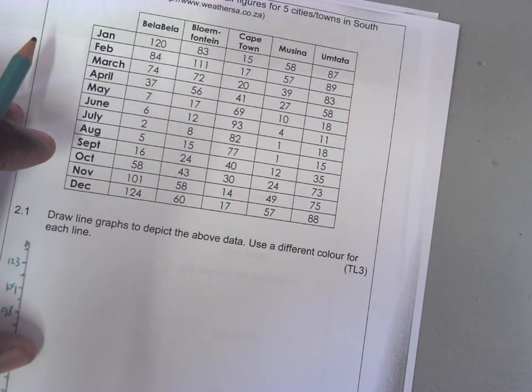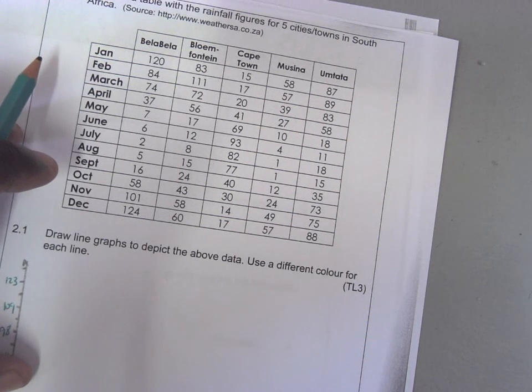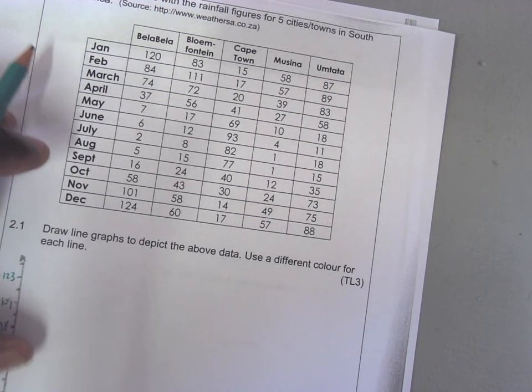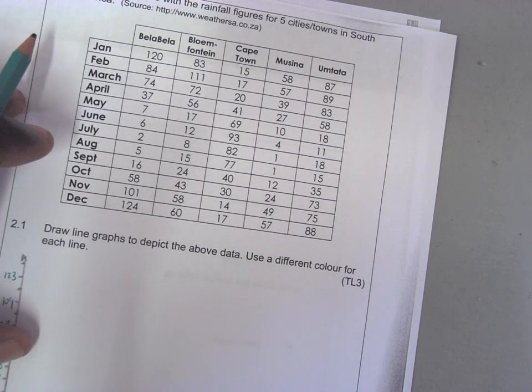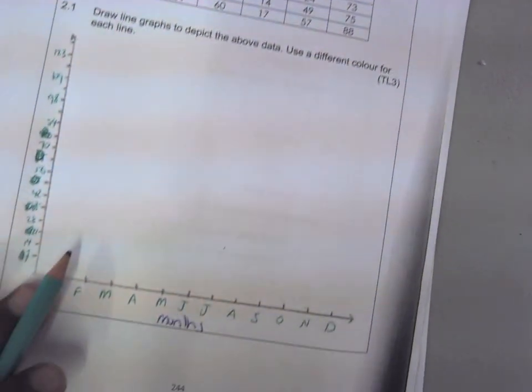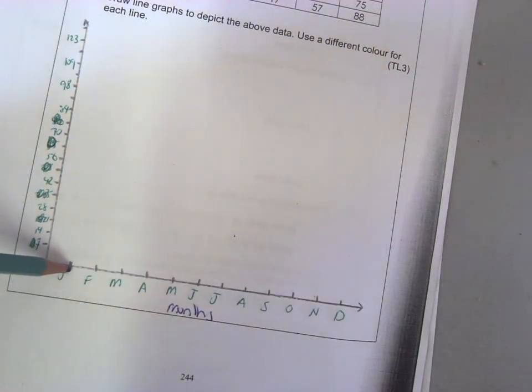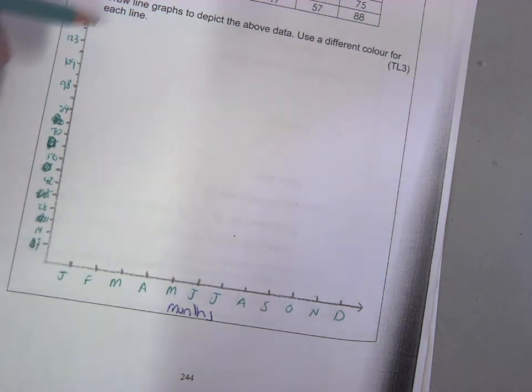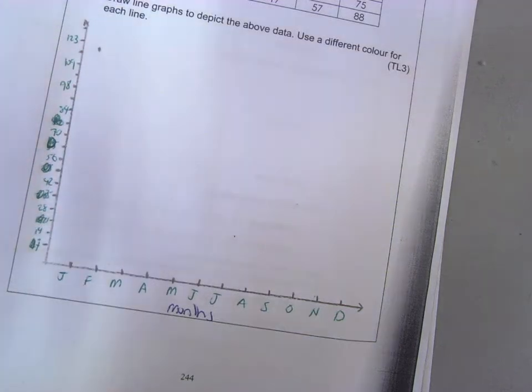So what I'm going to do is I'm going to have a look at Bela Bela. So the figure for Bela Bela for January is 120. 120 in January. So I'm going to go to my graph. There's January, okay? And then I'm going to look at the figures on the left. I'm going to go all the way up there as close as possible to 120. So that's 123. So around about that area, that's going to be equivalent to January, okay? That's where I'm going to have my first point.